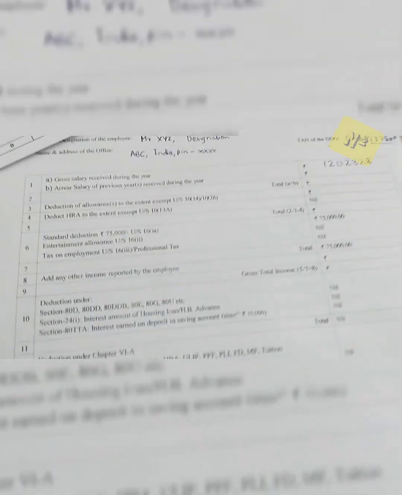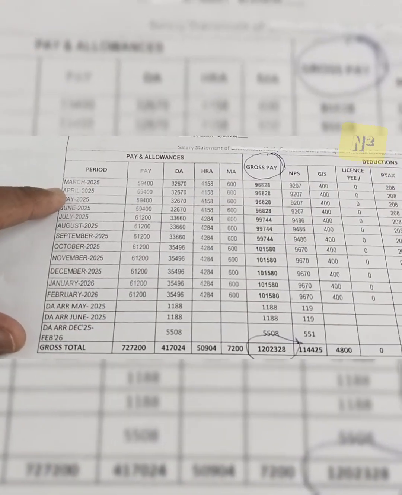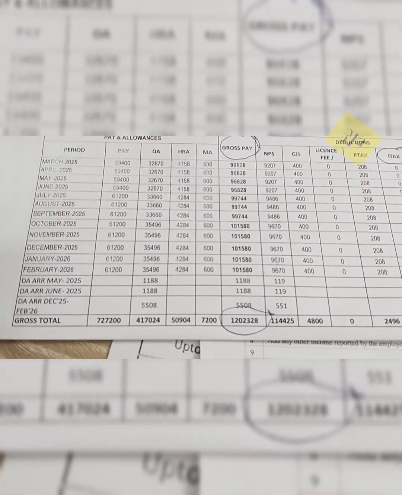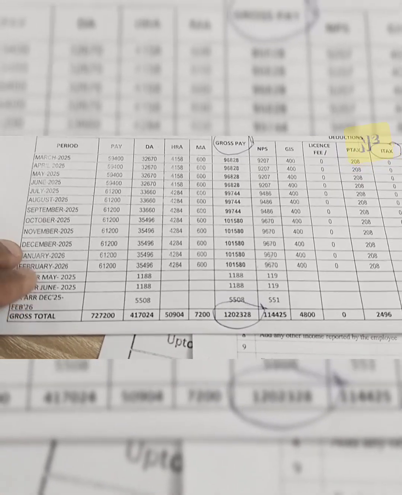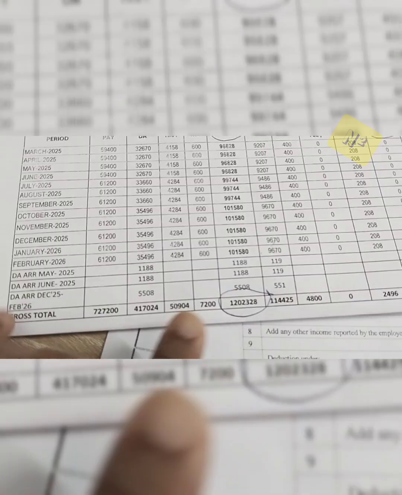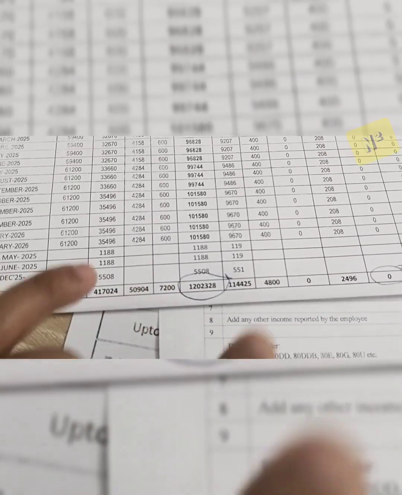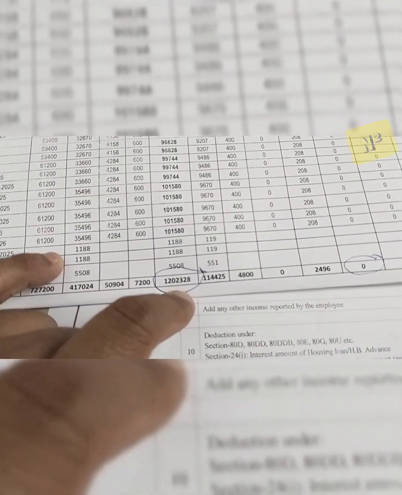This is the gross salary that this person has been getting for the whole year, starting from March of last year to February of this year. The DAs and the arrears also you have to note down. So this is the value that you get.